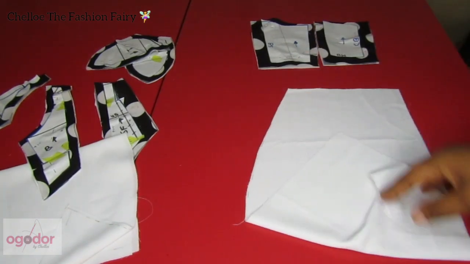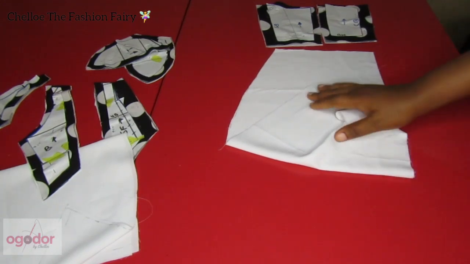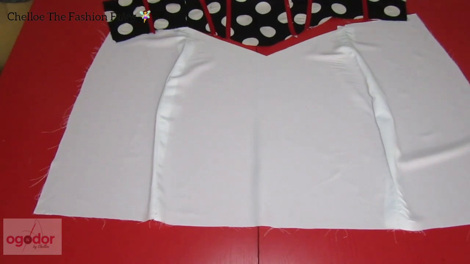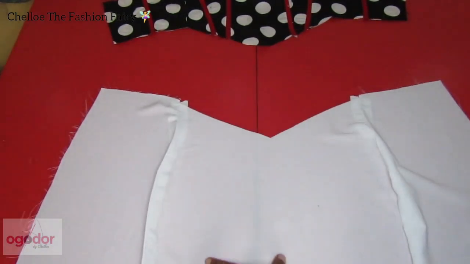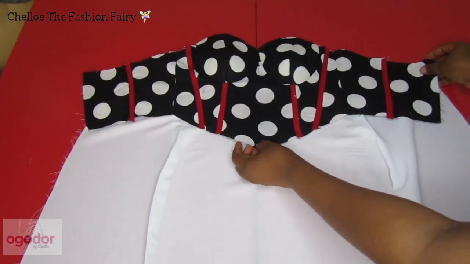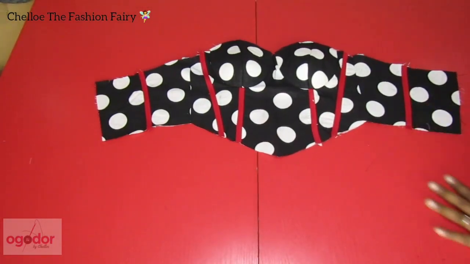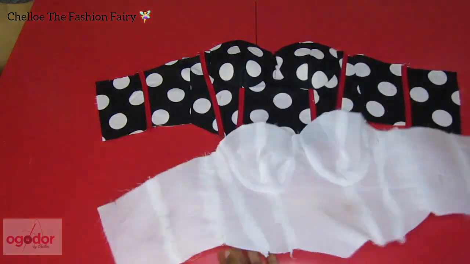So I'm just going to go ahead to my machine, and I'm going to put all the pieces together and show you what it looks like. So now I have all my pieces put together. The skirt part, I already joined by the sides. I already went ahead to connect all the pieces for the top, for the corset together, and this is what I have so far.